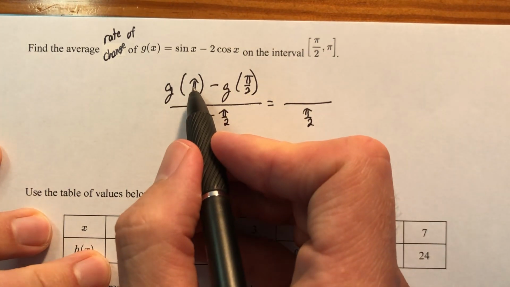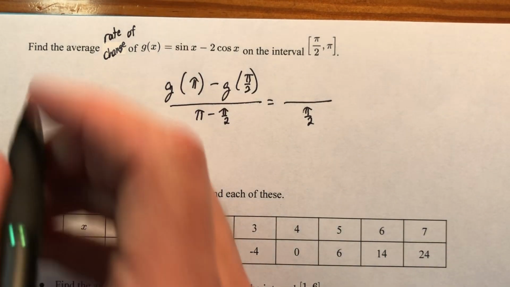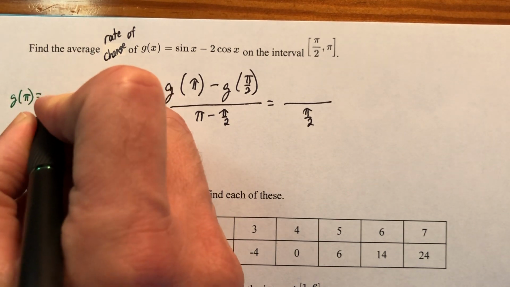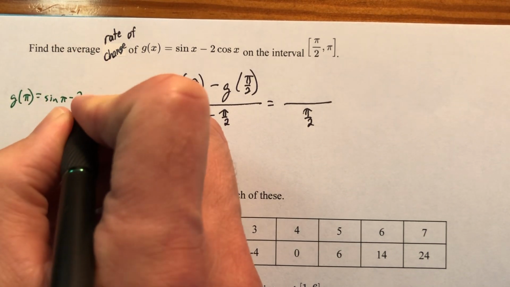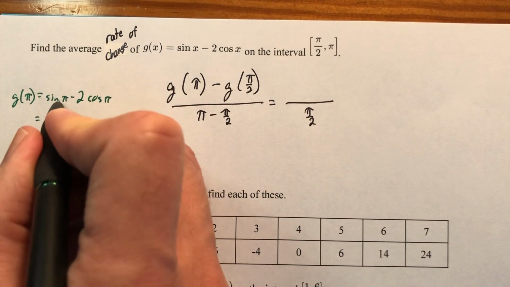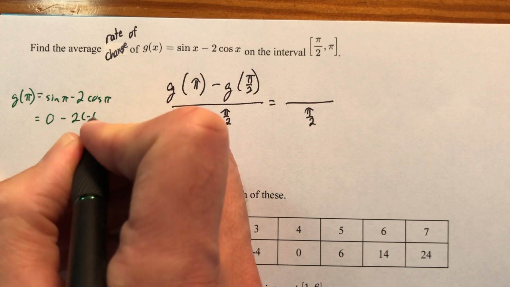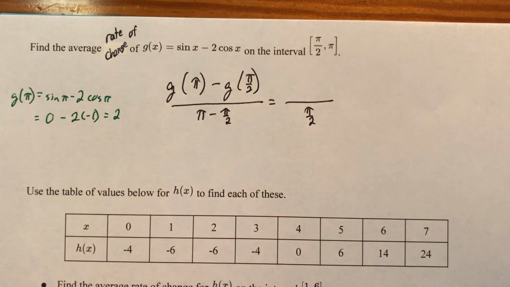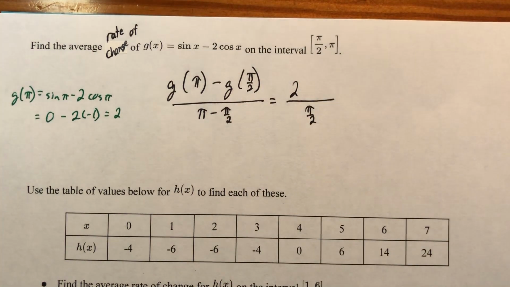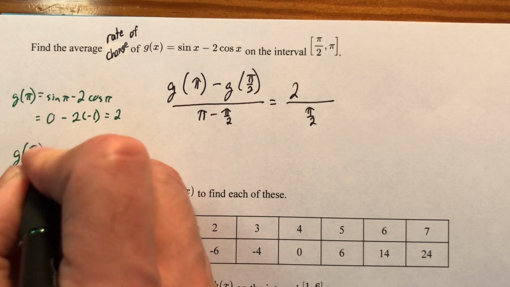If I plugged a pi into the g function, and I'm going to sidetrack for a second here, we'll do a little bit of work over here on the side. G of pi would be sine of pi minus 2 cosine pi. And let's see, sine of pi is 0. Cosine of pi is -1, so we have positive 2. There we go. We could do that in our head. I chose not to. Didn't want to do too much in my head on a video. You lose the visual of it.